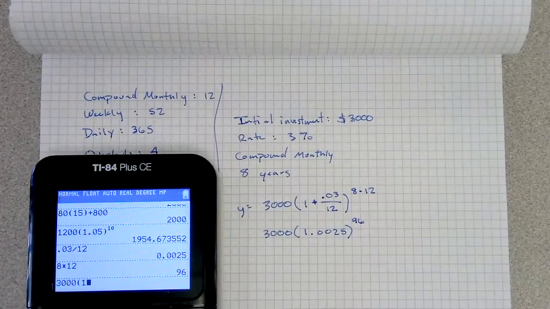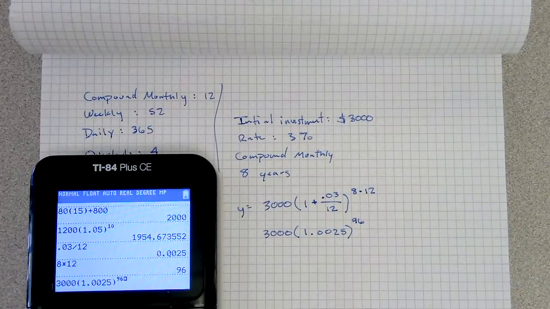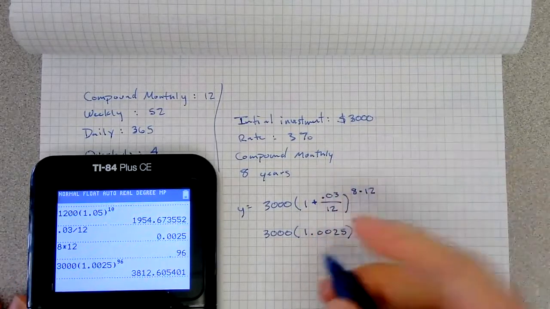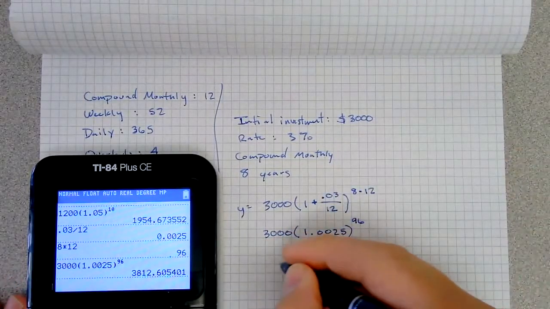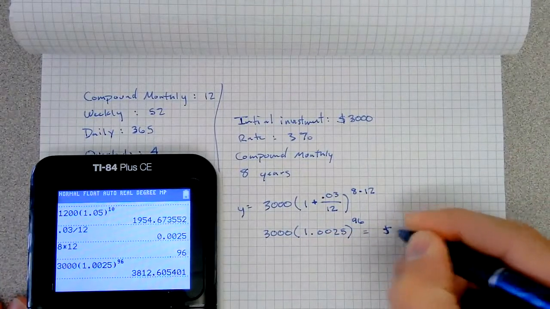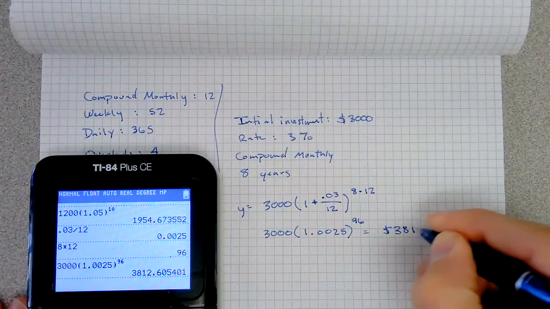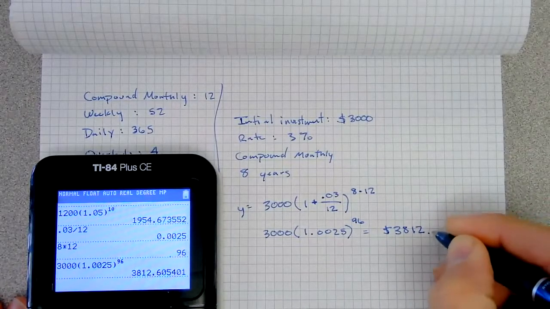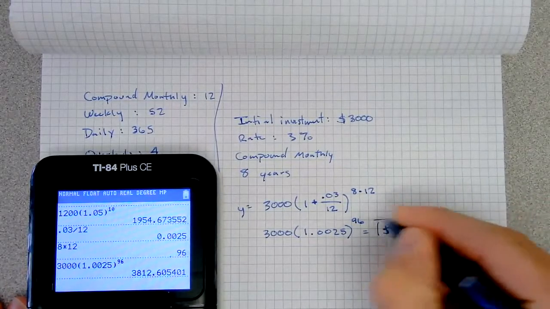So 3,000 times 1.0025 raised to the 96th power means after 8 years, my investment is now worth $3,812.61.